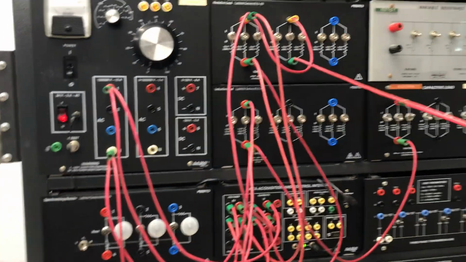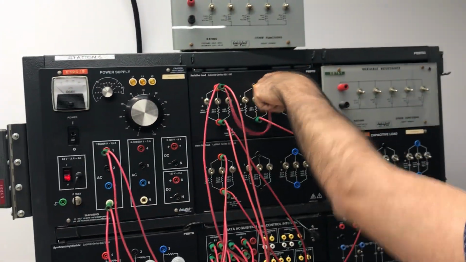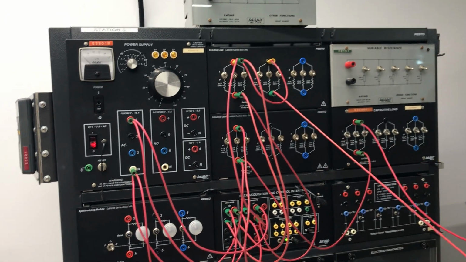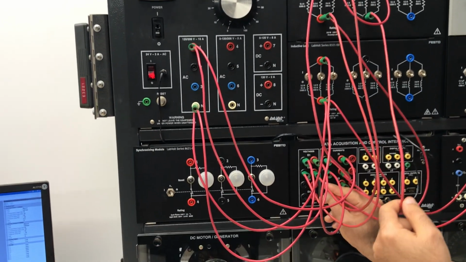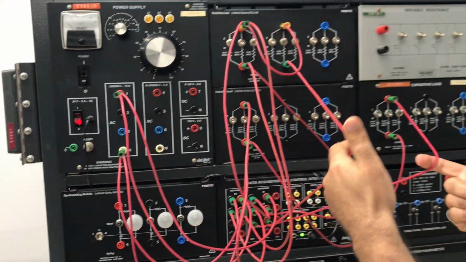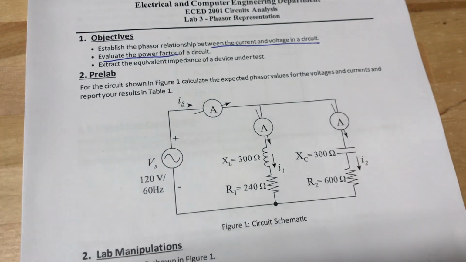So this guy is measuring the current going from this resistor to the capacitive element. So this guy is a meter, which is measuring which current? It is measuring this current.